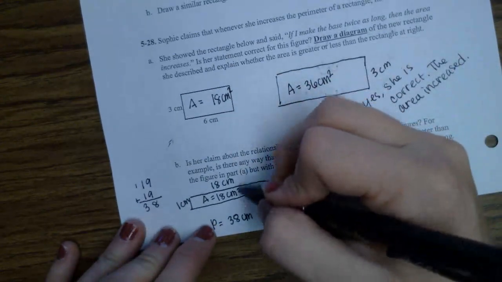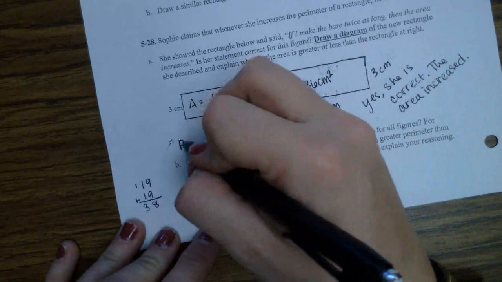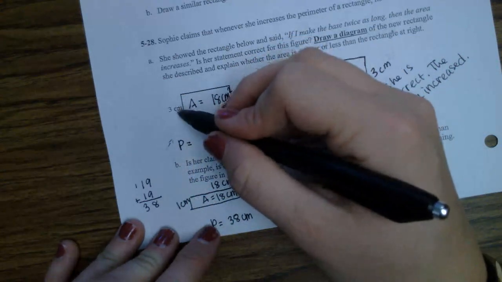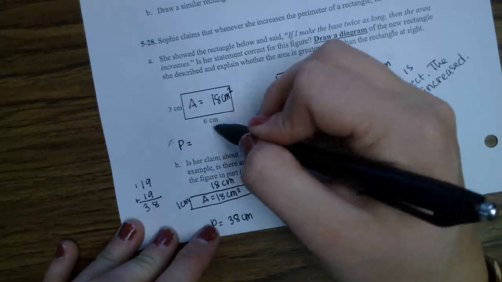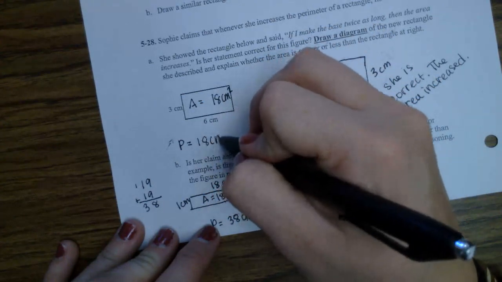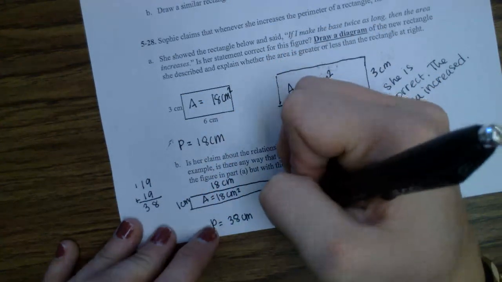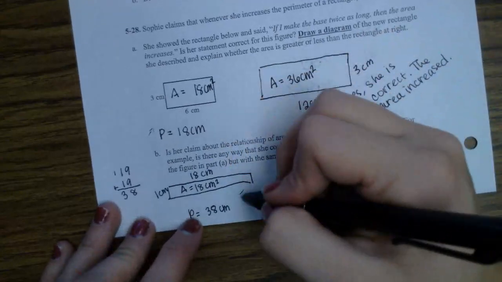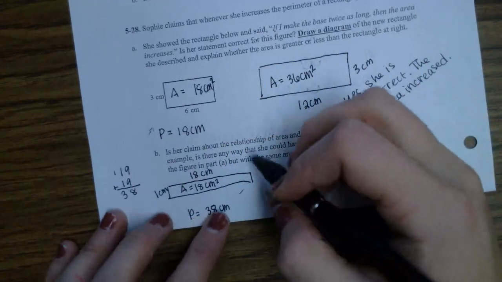Okay, now it has the same area. I don't know about perimeter because I need to add it here. So the perimeter here is 3 plus 6, which is 9, plus 3 plus 6, which is 9. That means it's 18. So the perimeter's changed. I could try it again.